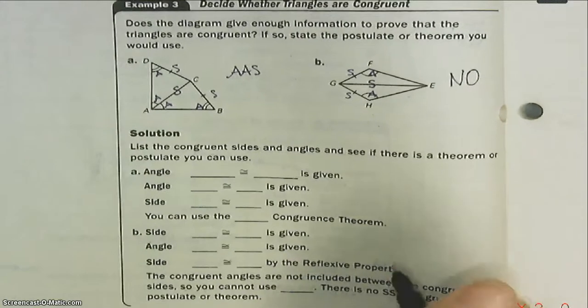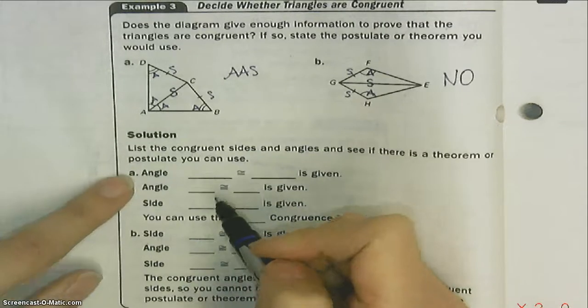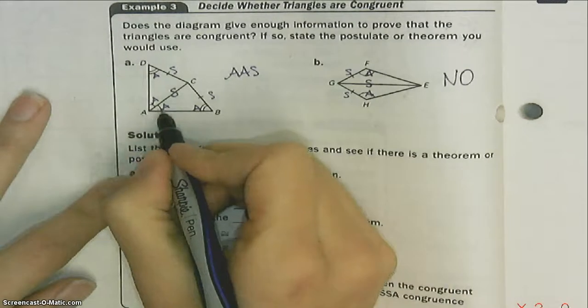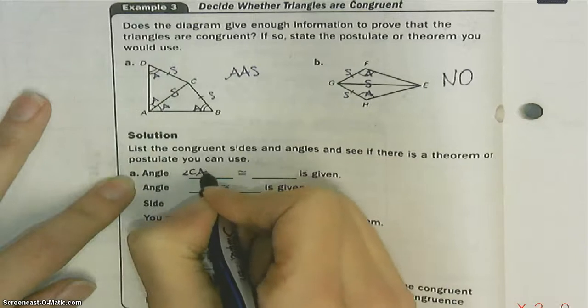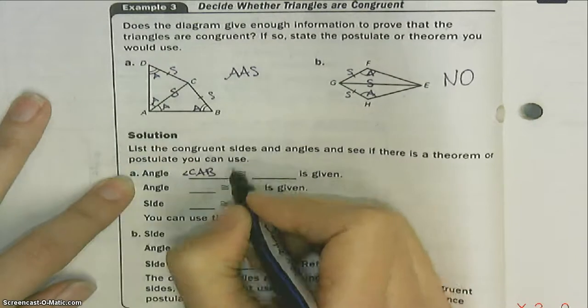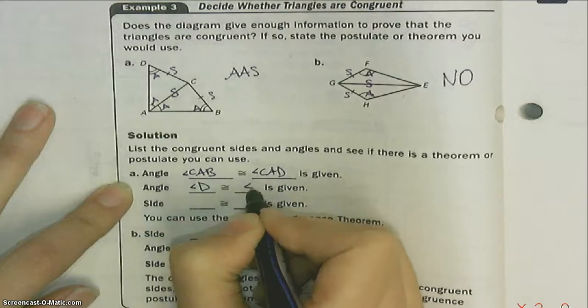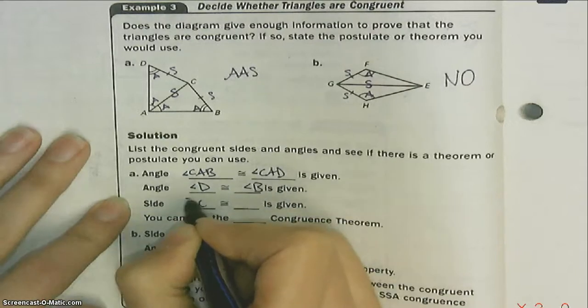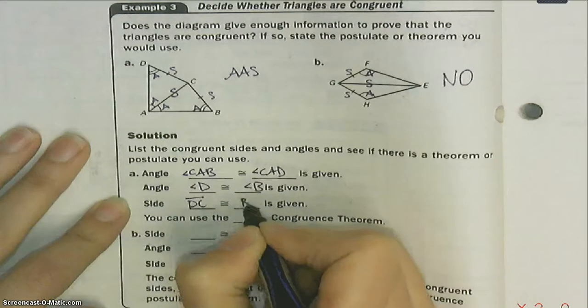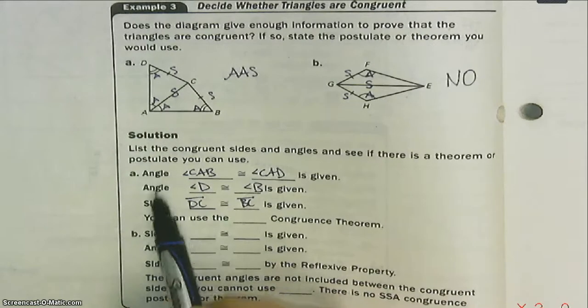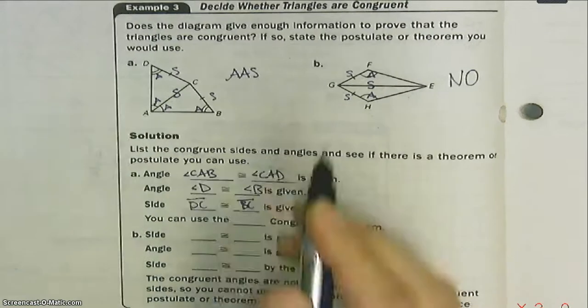All right, so now if we were to write it down in words, let's see what angles do we have here. We've got this angle here, angle CAB, and angle CAD. We also had D congruent to B, and DC congruent to BC. That's why we could use angle, angle, side, because we talked about two angles and a side.